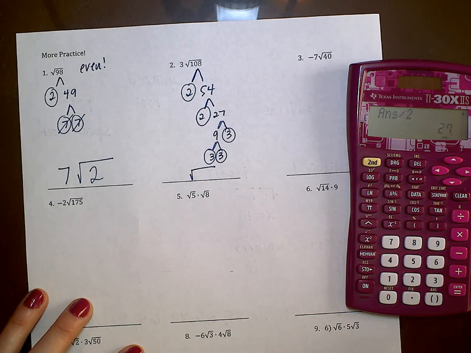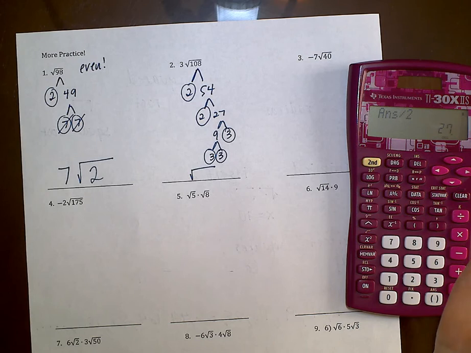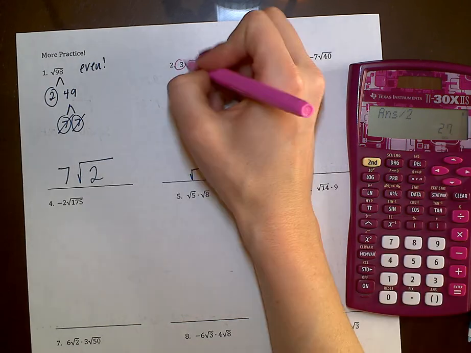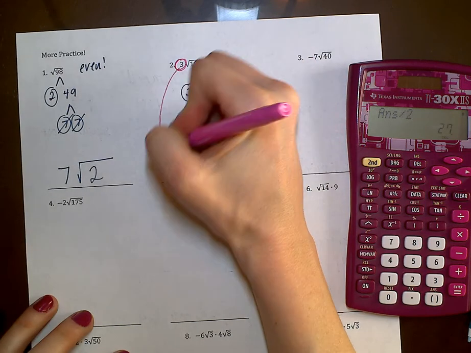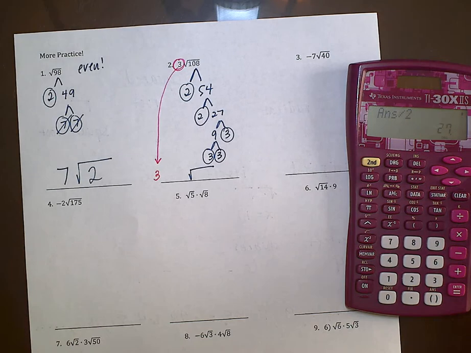And here's where this comes in. And I'll kind of show you how I start the problem next time, like right away so we don't forget about it. There's a 3 that's already there. So all you have to do is just make sure to bring that 3 down. You just can't forget that it was already there. Okay, so bring that down.